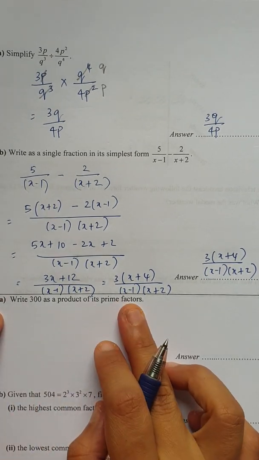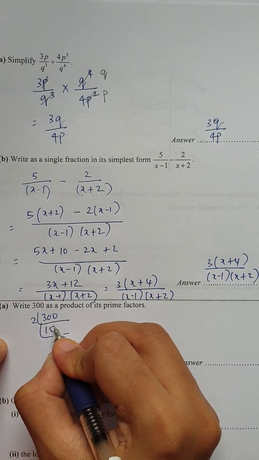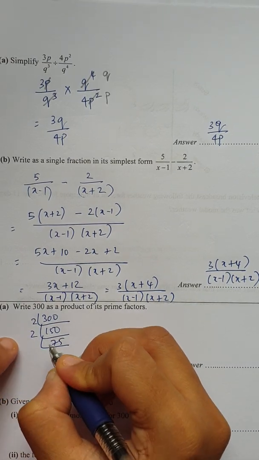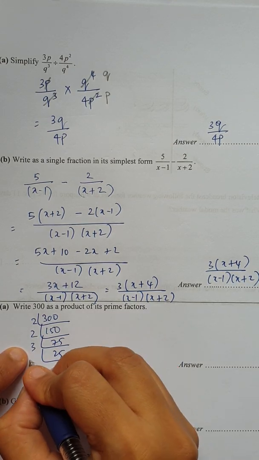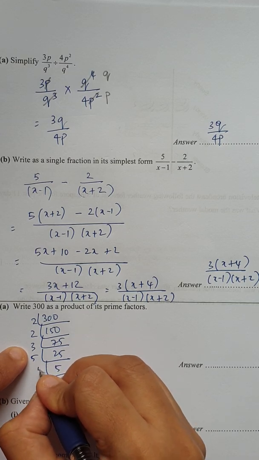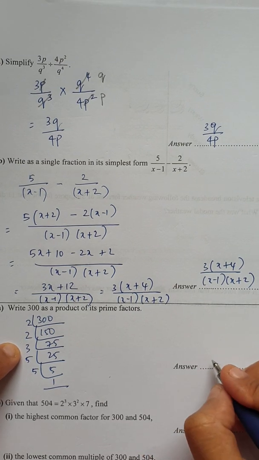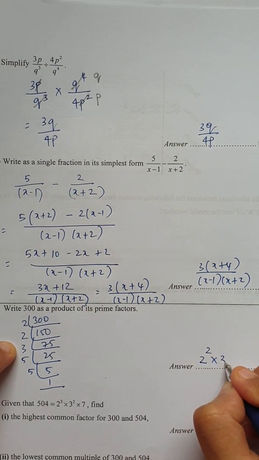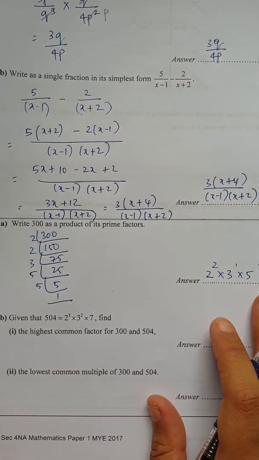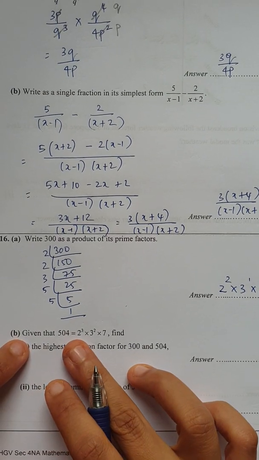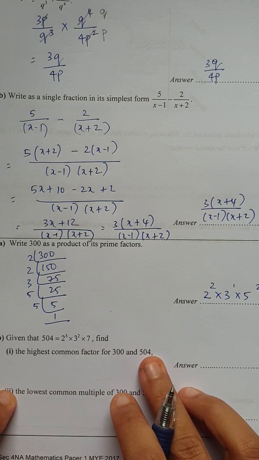Write down 300 as a product of its prime factors. This part should be quite straightforward. So just normal ladder method. Just keep dividing. So 300 is going to be 2 square times 3 to the power of 1 times 5 square. Okay, so index notation, I'm trying to leave this in index notation. And then given that 504 is given by this, find the highest common factor of 300 and 504.